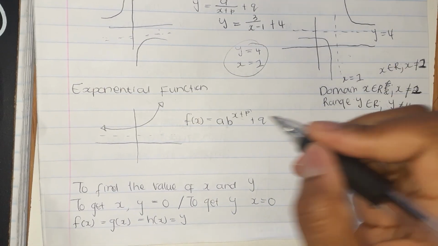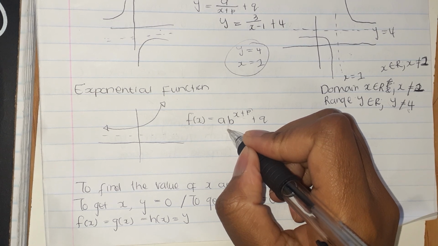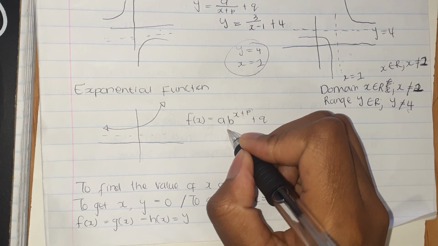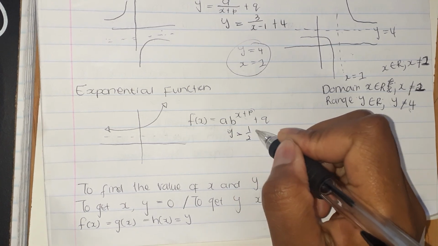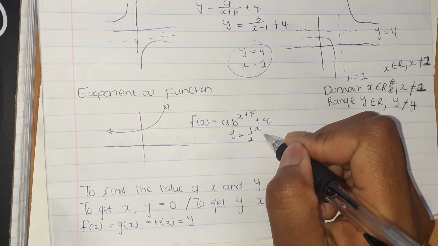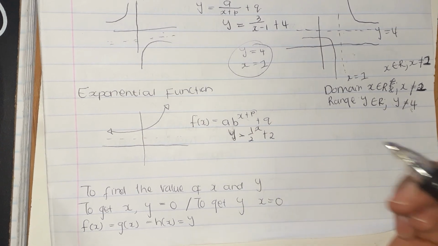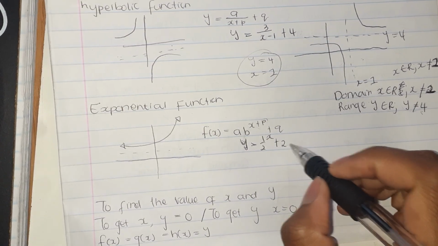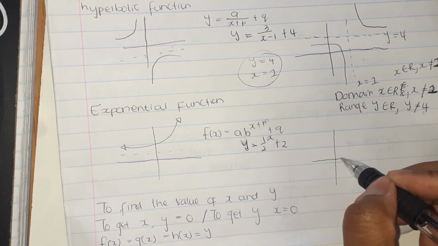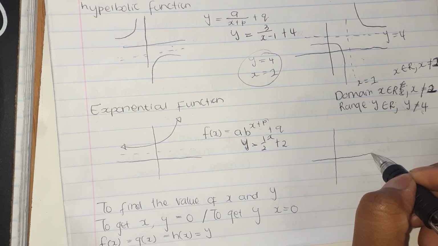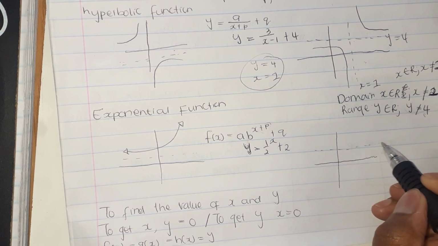So let's take an example. Let's say, what can I use? y equals 1 over 2x plus 2. So this 2, we'll just take it like this. The graph will cut at positive 2 here.